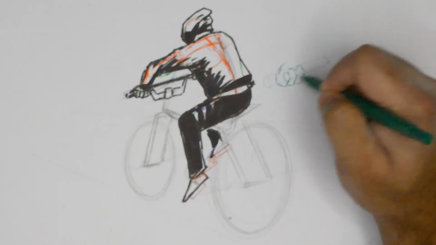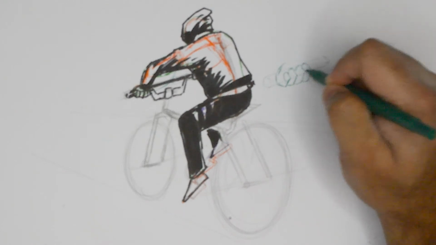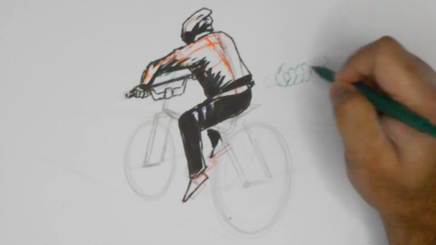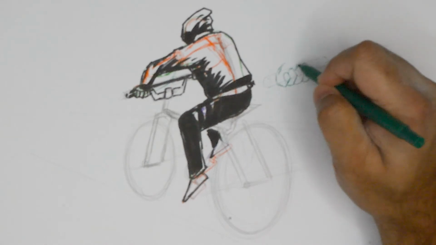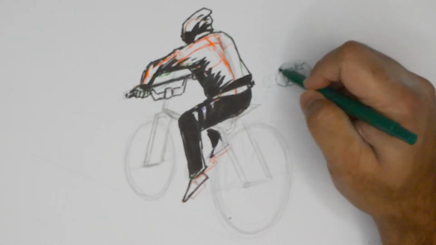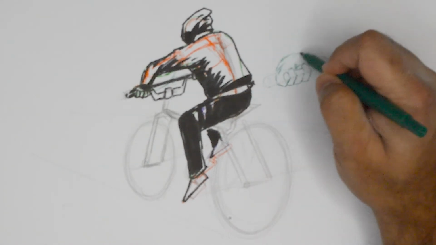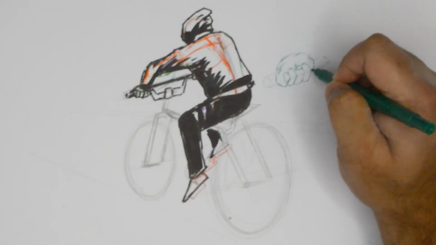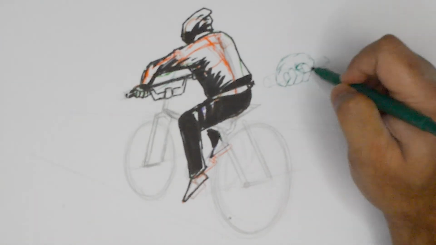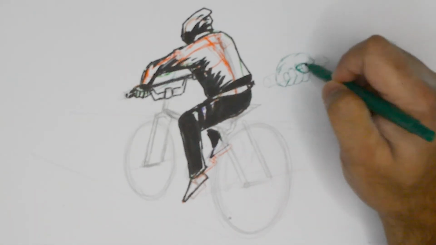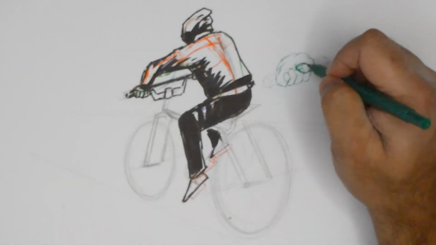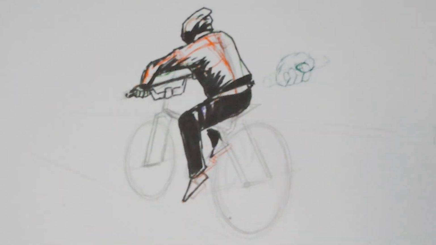So we have a finger set going pretty much like that. There's the butt of the hand. There's the thumb right there, which we didn't really draw there, it's so small, but it'll be something like that.